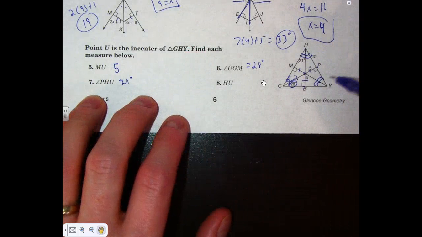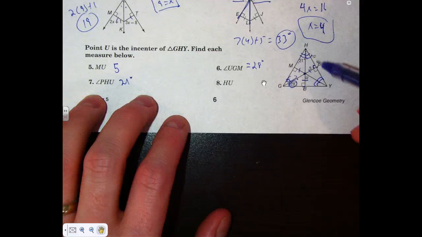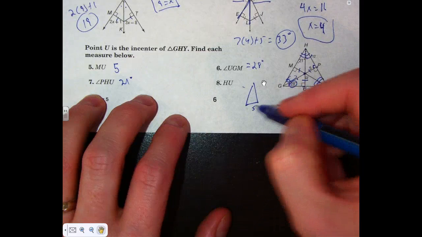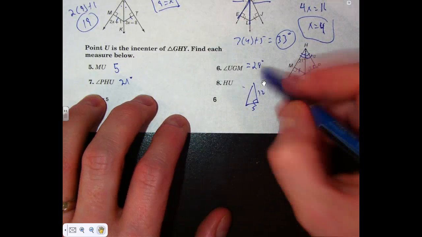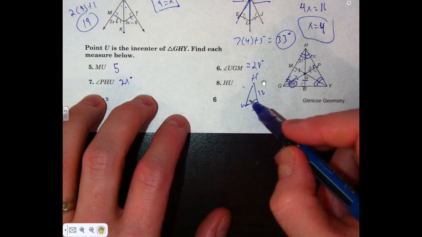And then number 8. Number 8's a tricky one. We haven't really done any of these, so this is just kind of an extension. But you have to recognize that this guy here is a little right triangle because it's the perpendicular distance. And if I kind of sketch it off to the side, it's 5, 12. Here is HU. So what you're going to have to do to find HU is use the Pythagorean theorem.